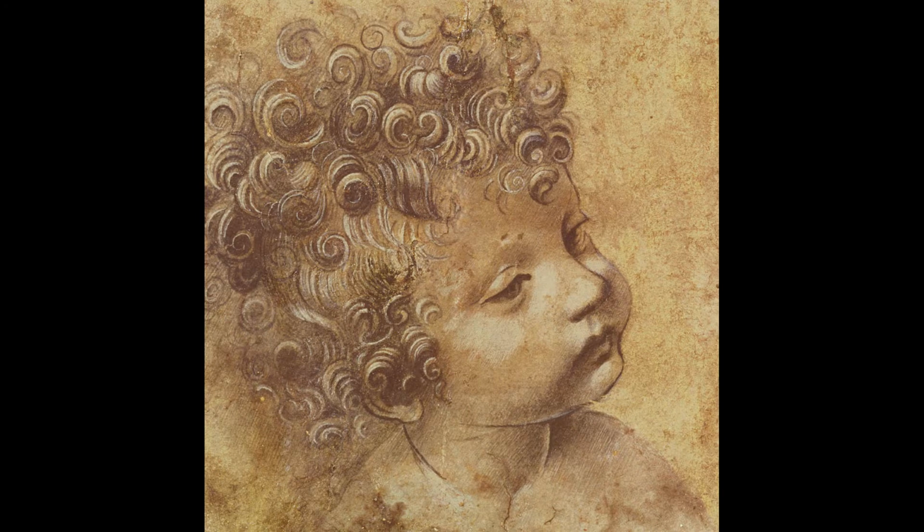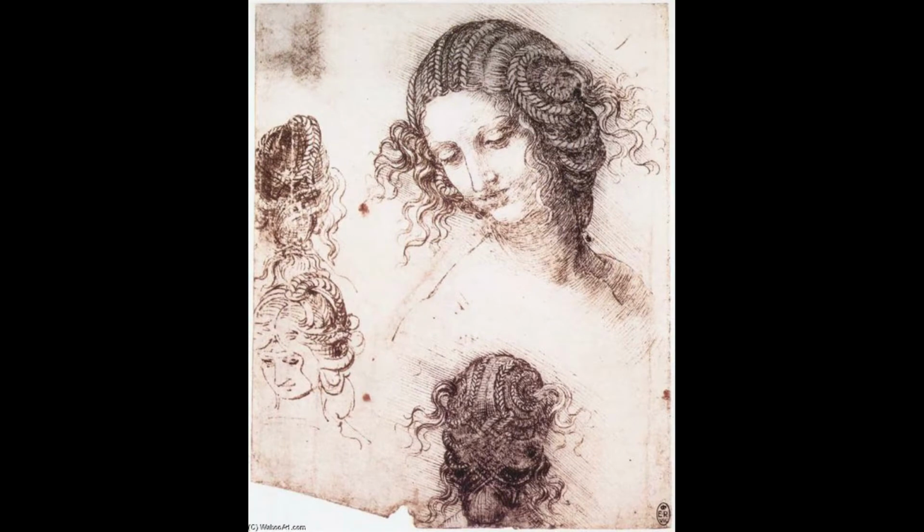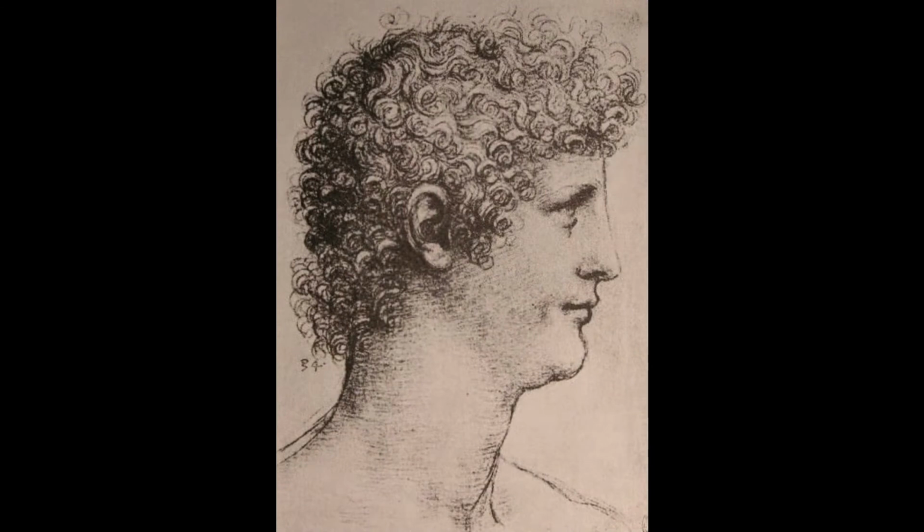So here are three wonderful examples of Leonardo da Vinci's drawings of hair. Feel free to pause the video, take a closer look, or even try to recreate these wonderful examples of hair.